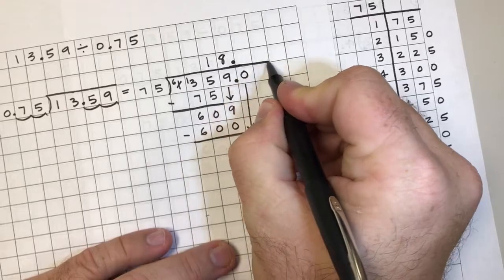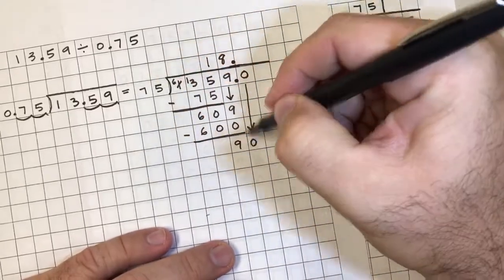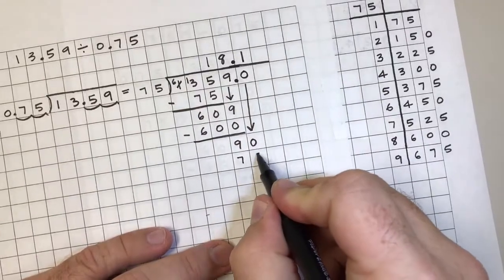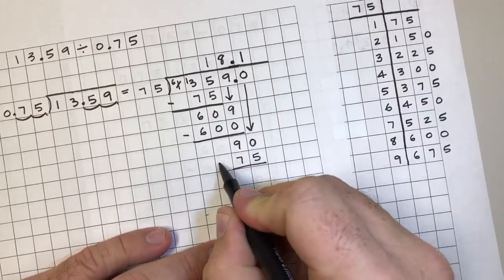Let me extend this a little bit. 75 goes into 90 one time. 1 times 75 is 75. I subtract.